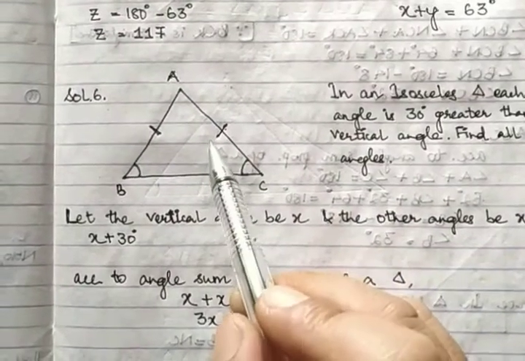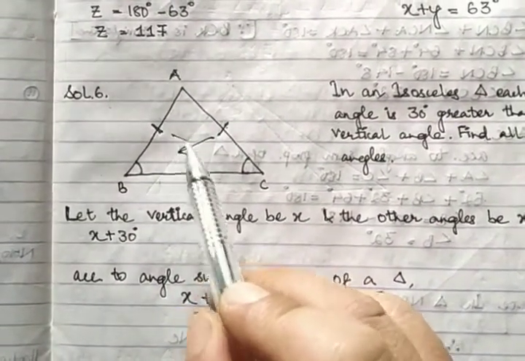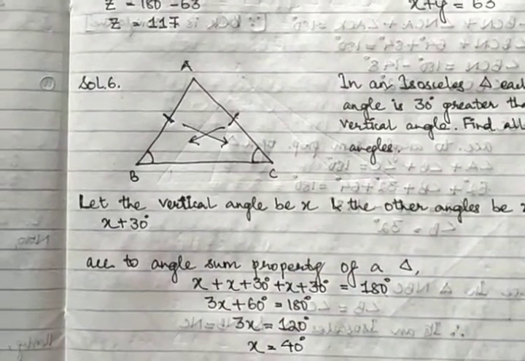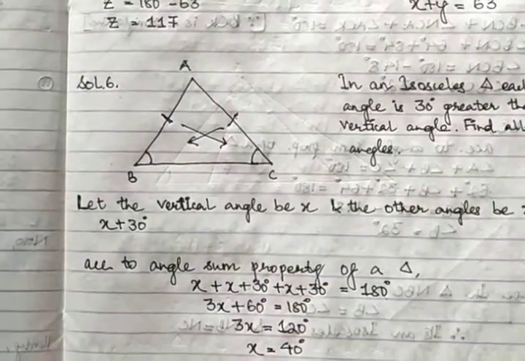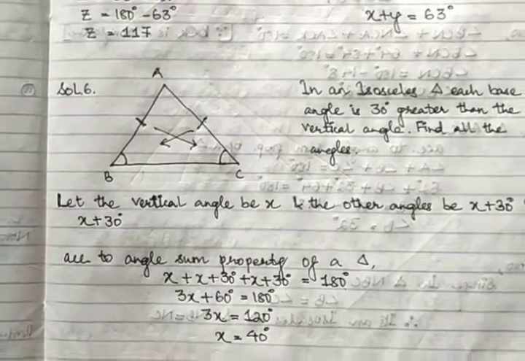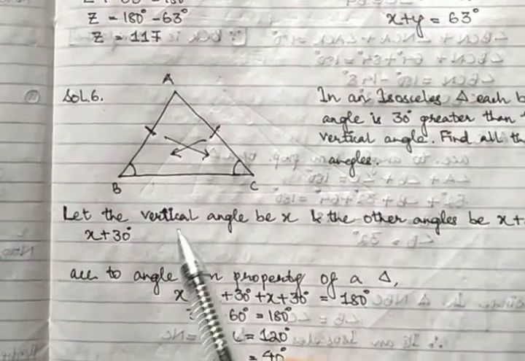Now what do we know about the equal sides? We know that opposite angles of the equal sides are equal. So now let's consider these as base angles. We need to find all the angles, so that is what I have assumed.